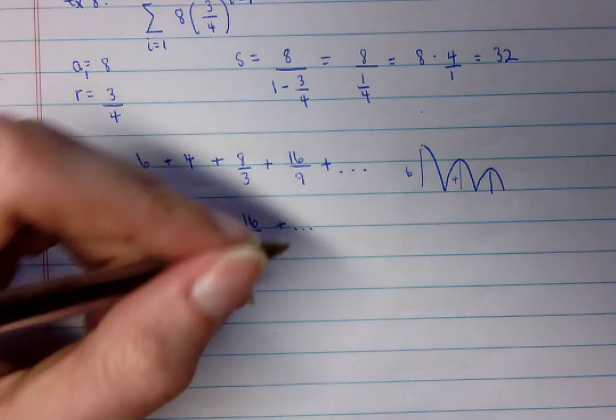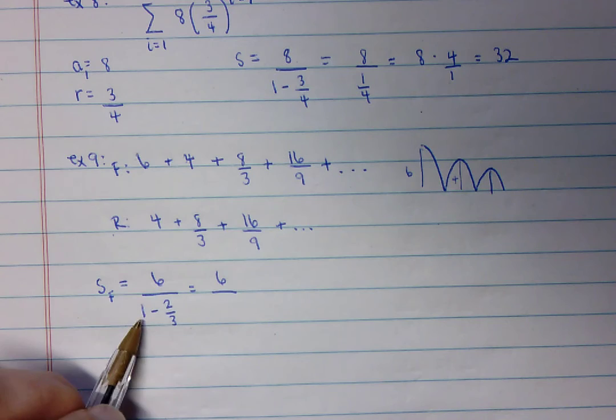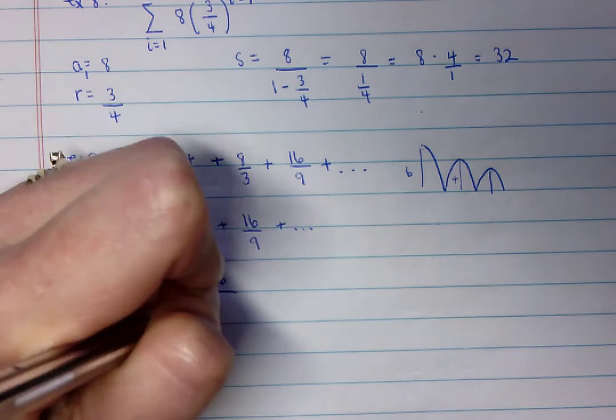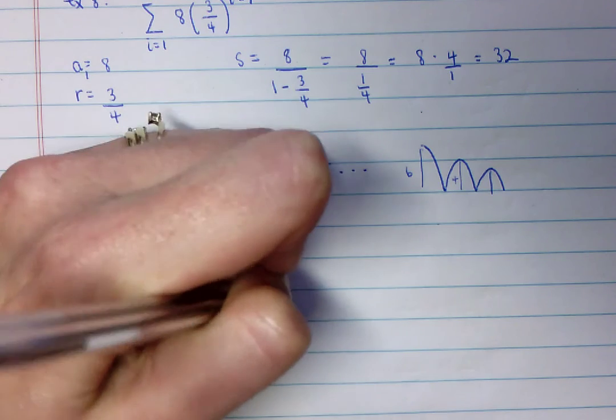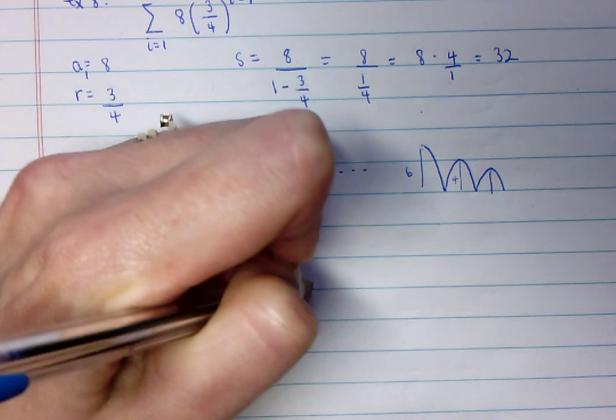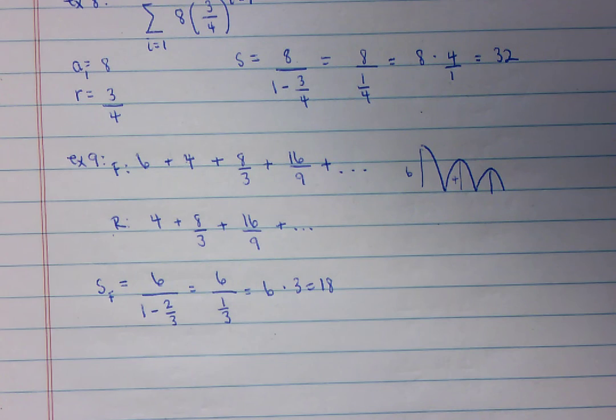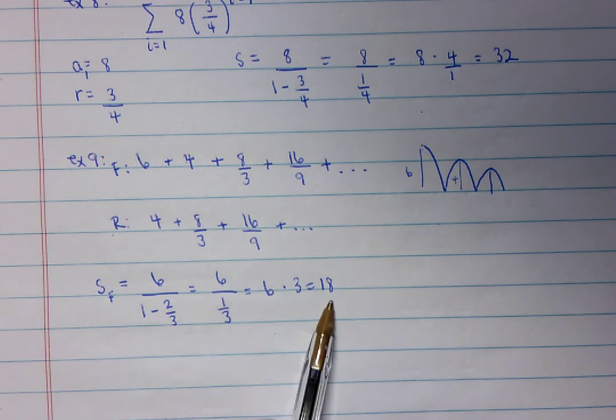So 6 over 1 whole minus 2/3, which is 1/3. And so this is 6 times 3, which is 18. So it travels a total of 18 when it is falling.